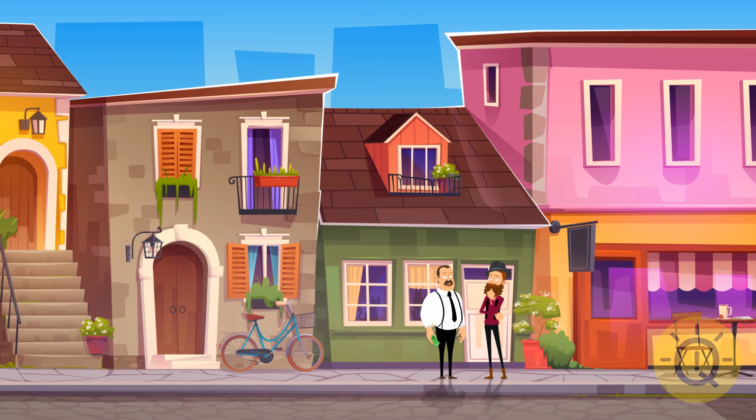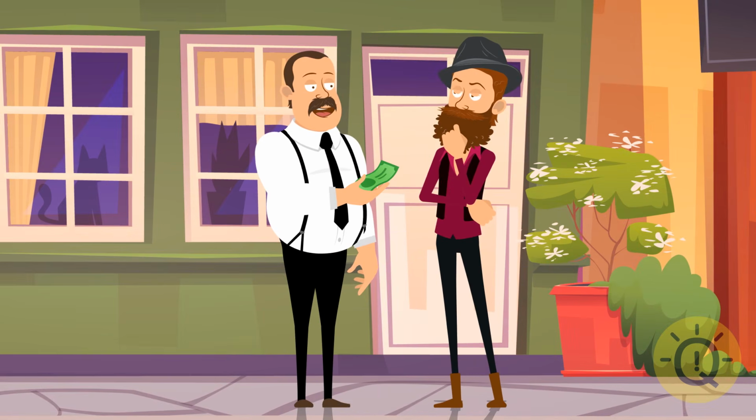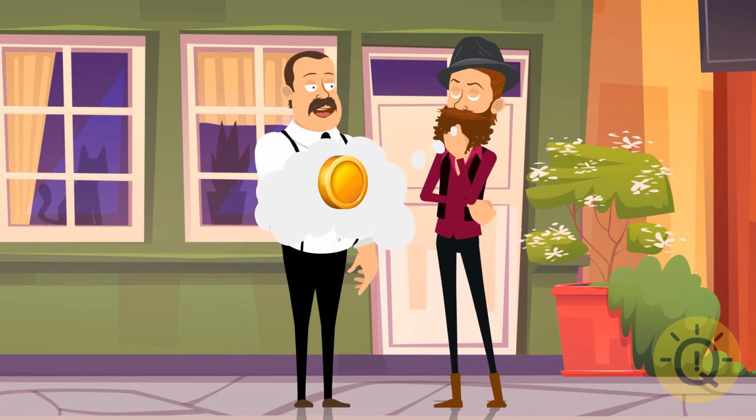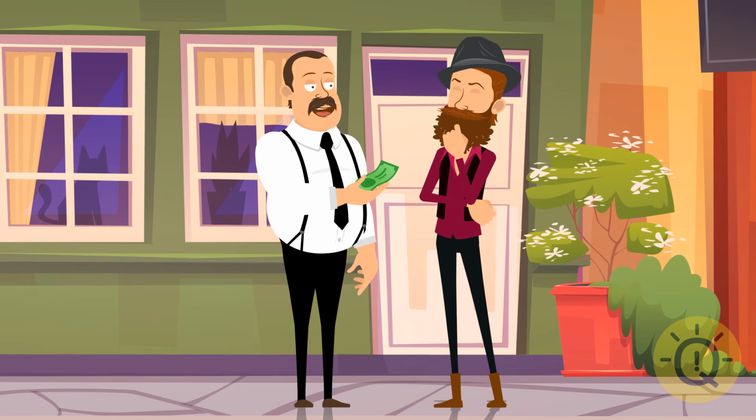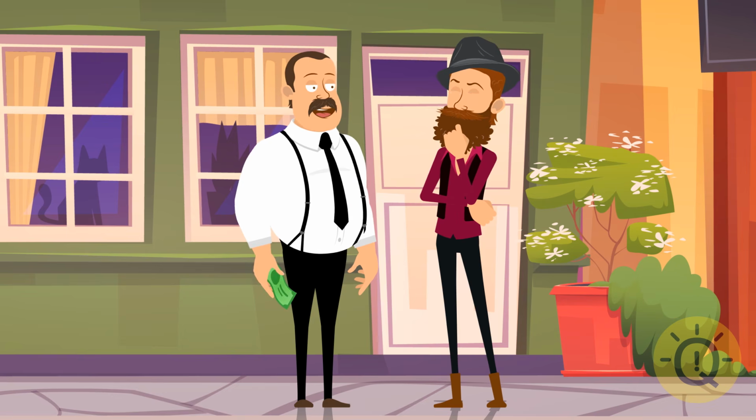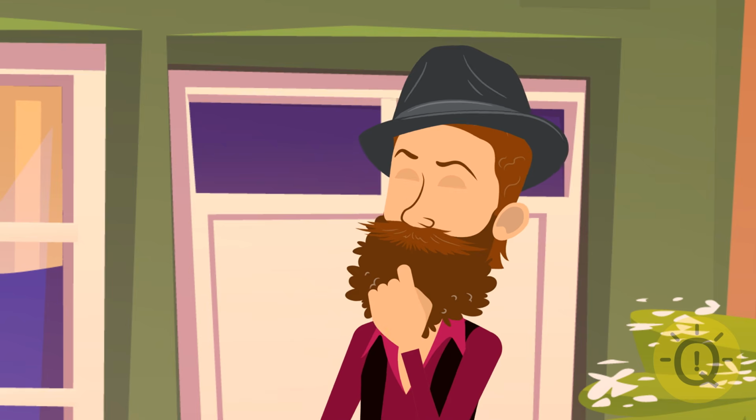Well, he was not so foolish after all. You see, he realized that as long as he chose the 50-cent coin, people would offer him money to choose from, and if he chose the $5 bill, the offers of money would stop, and he would get nothing.